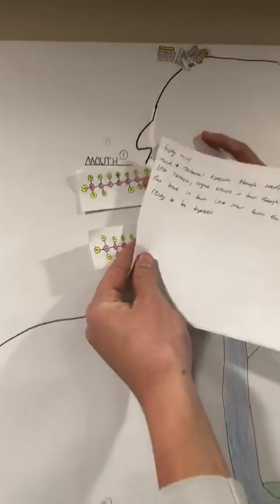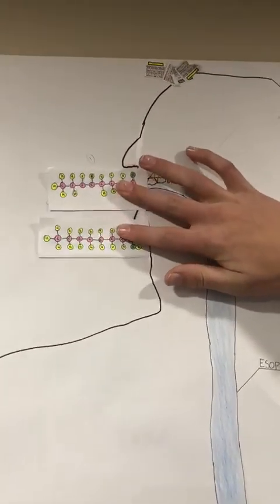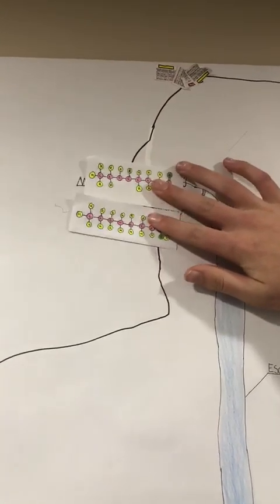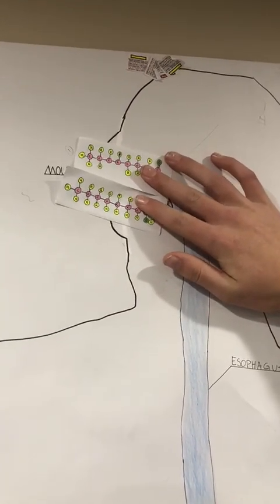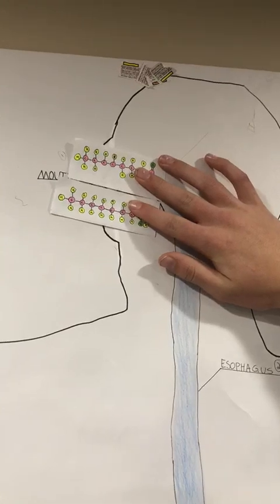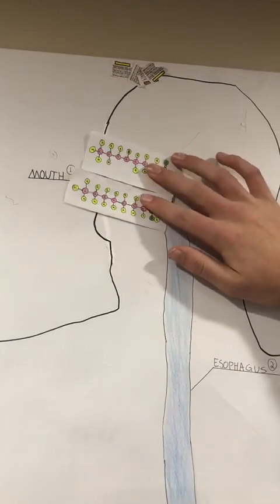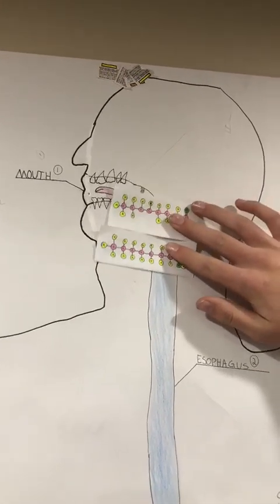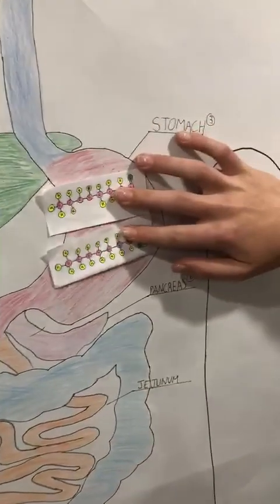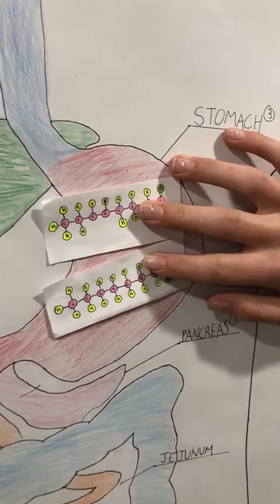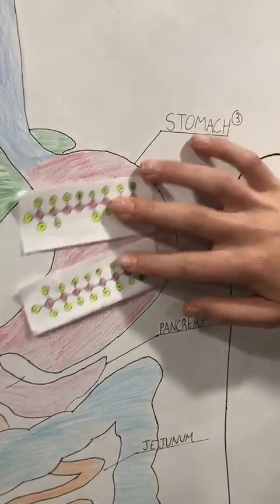Now, it depends on whether it's saturated or not, depending on the type of food you're eating, but when it enters your mouth, it will be mechanically digested by your teeth. This will break it down into a smaller form, but it's still not ready to be fully digested. Now, it goes down through your esophagus into your stomach. Once it's in your stomach, the rolls in the rugae will break it down even more.